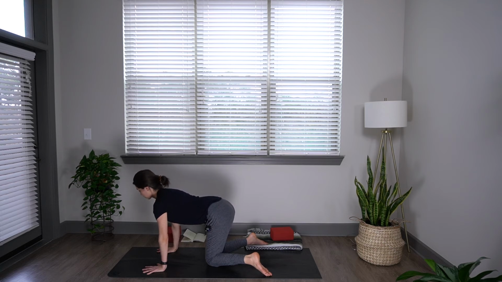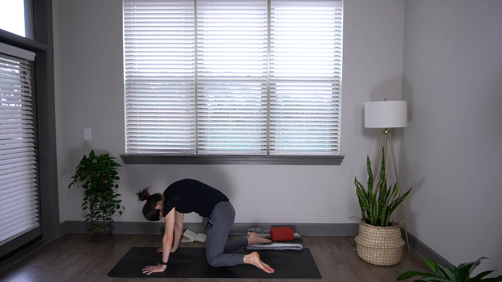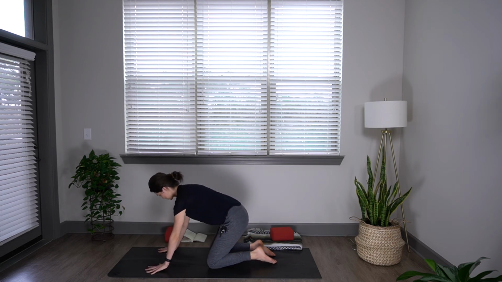And just watching that you aren't just dumping into the areas that move easily, that we are exploring maybe how to get some more movement in the areas that feel a little more restricted. And we'll come back to neutral. Just kind of pivot the legs so they're straight again.